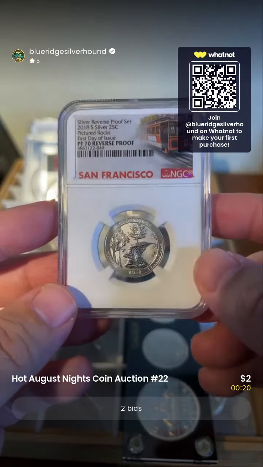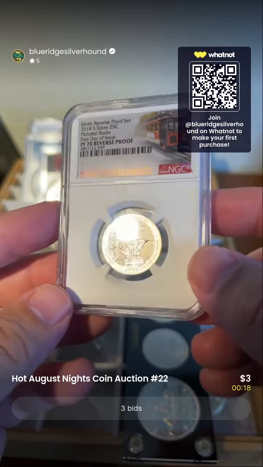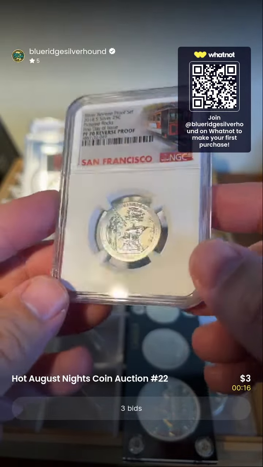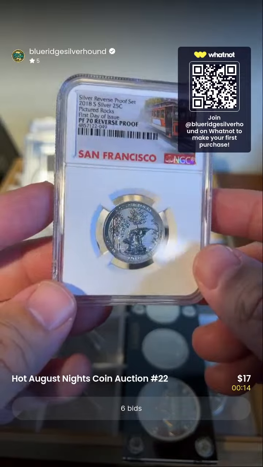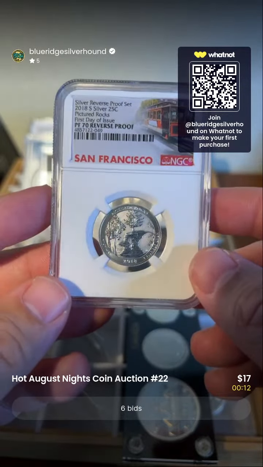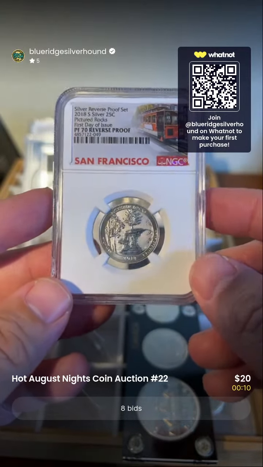Hey, coin fam. Oh, no. The wife is up here. Mrs. Blue Ridge. Beautiful, beautiful coin. Reverse proof. Perfect 70, first day of issue.